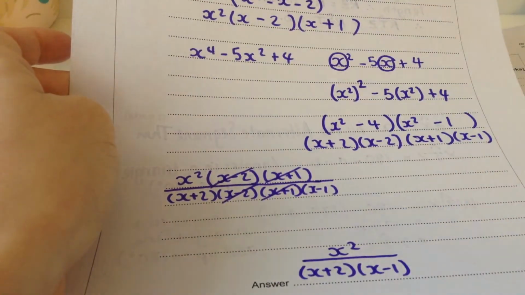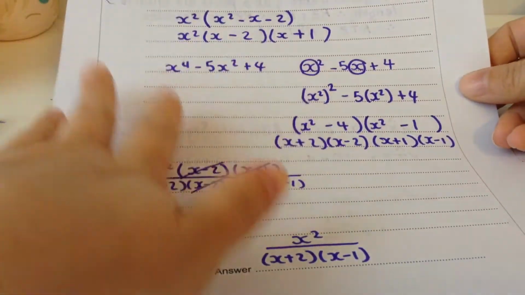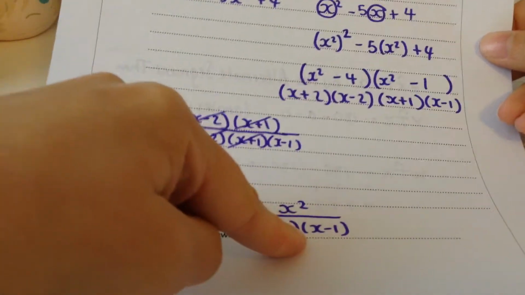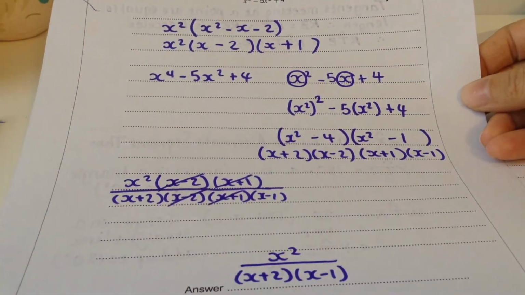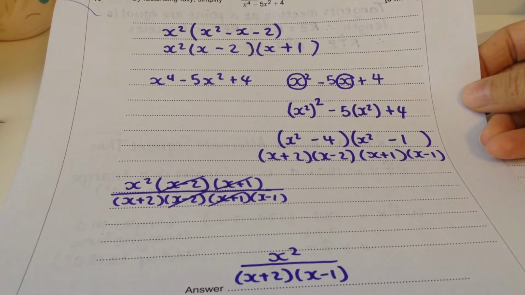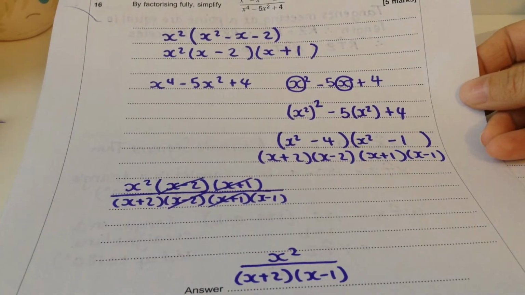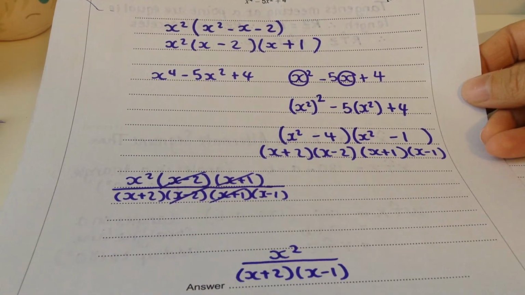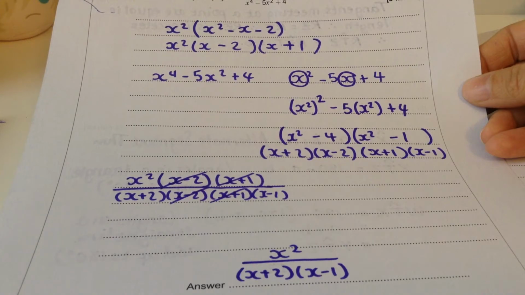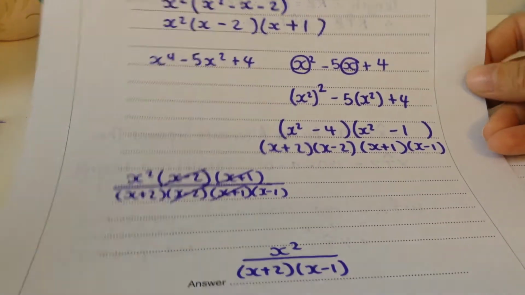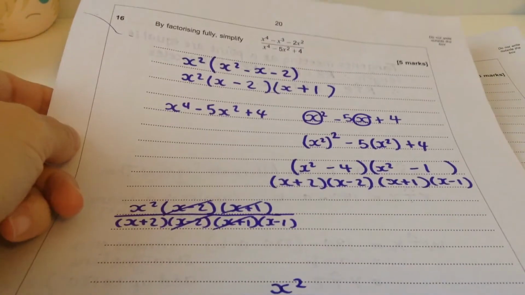So sounds like this was not particularly well answered in the denominator. But actually, just doing the numerator correctly would give you how many marks? Let me just see. 1, 2. Yeah, you'd still get 2 marks out of 5 if you only did the numerator, so it's not bad.